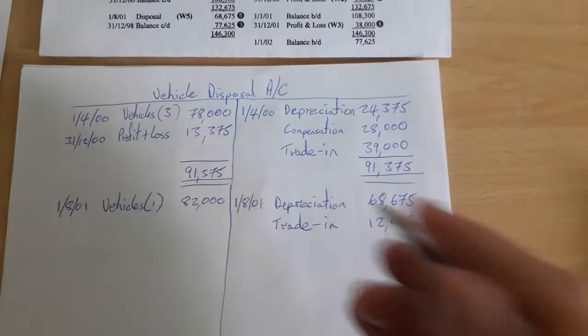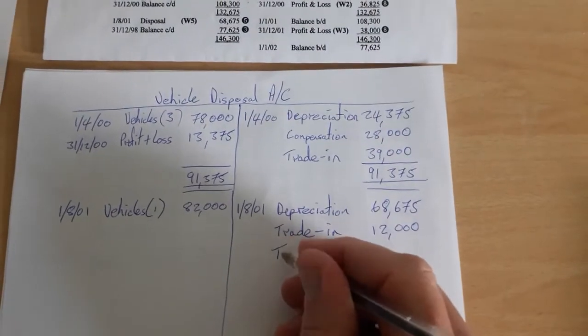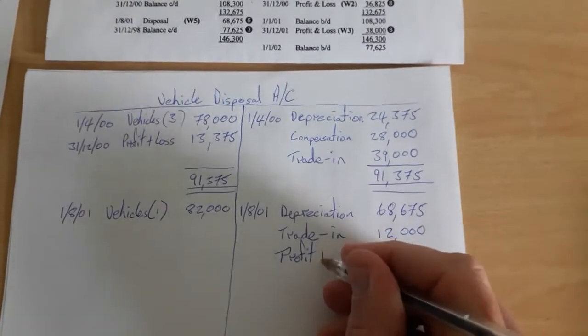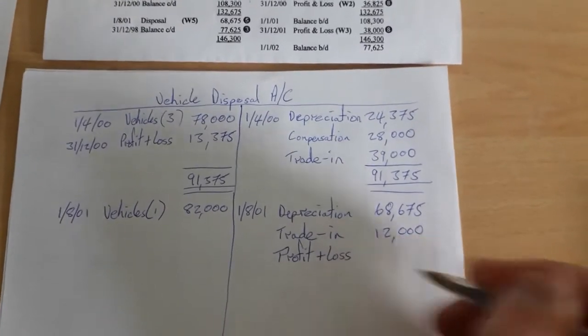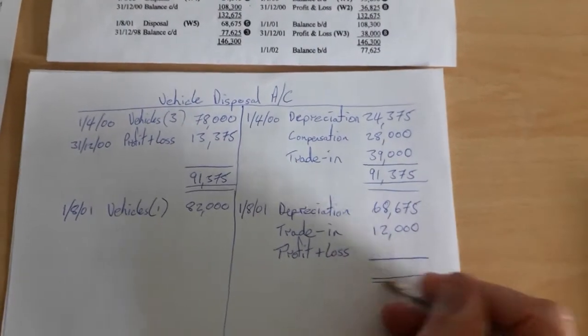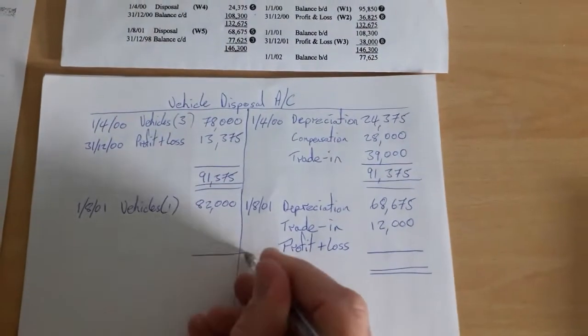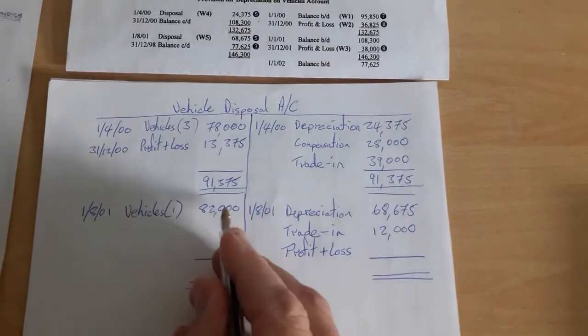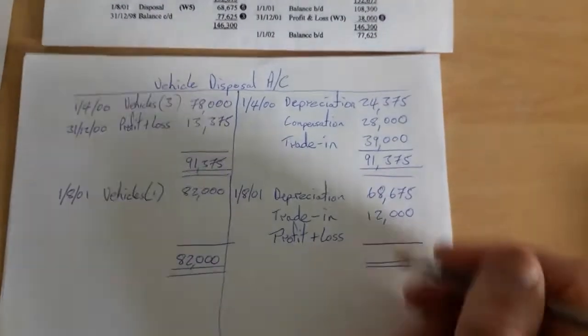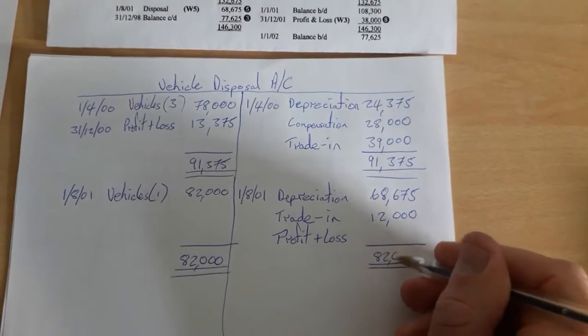It means that we are going to have to put something in here to balance this account. And whatever we put in there will end up being a loss. It will mean that we made a loss on the disposal of this vehicle. So we know that the total on the bigger side here is 82,000. So the other side also has to have the same total.